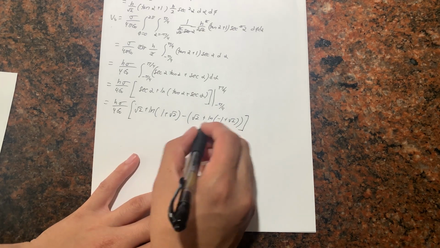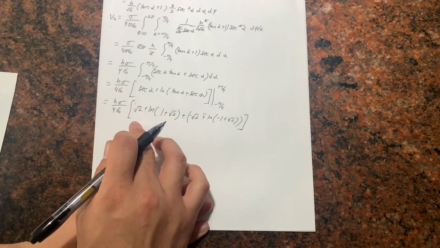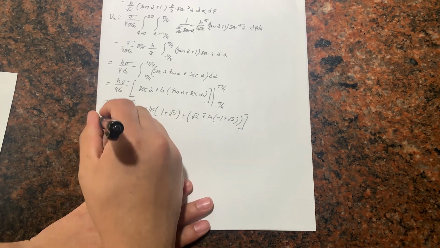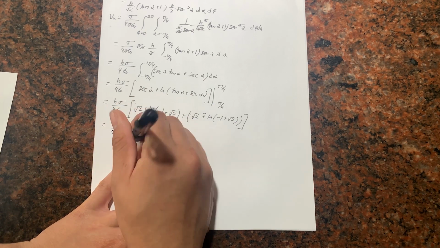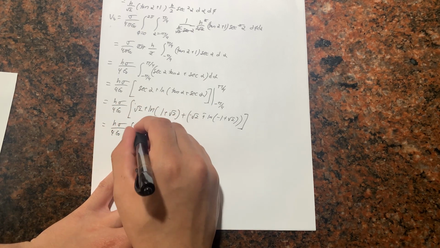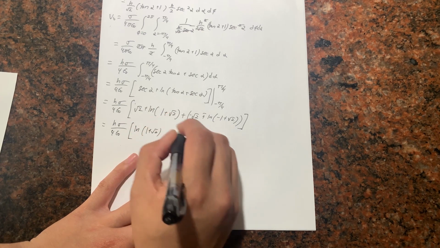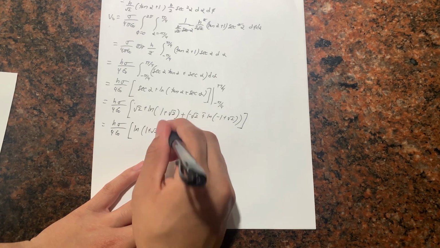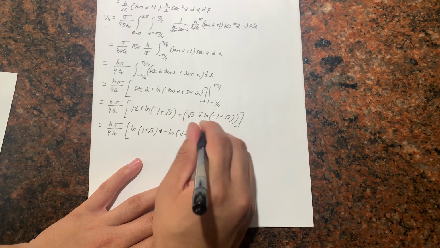Now I'm going to distribute this negative out, and then we'll add these two terms together. So that root 2 is going to cancel out that root 2. So I have h sigma over 4 epsilon naught times the natural log of 1 plus root 2, or sorry, minus the natural log of root 2 minus 1.